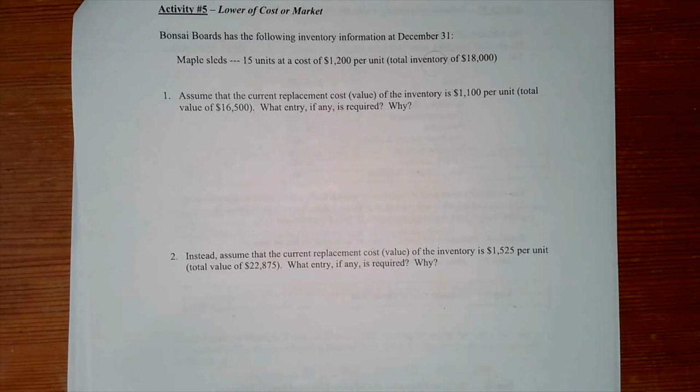So this is exactly that situation again. If for whatever reason we find out that our inventory is worth less than what we bought it for, we need to go ahead and mark it down. That could be for a lot of different reasons. Perhaps you bought a whole bunch of a certain type of product, and then the company releases a new version of the product.